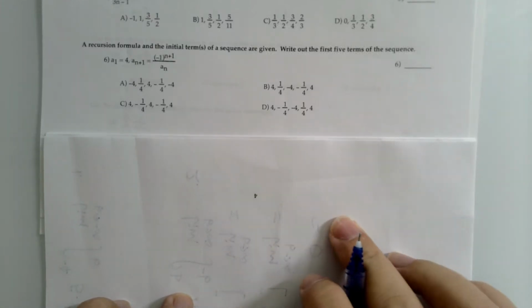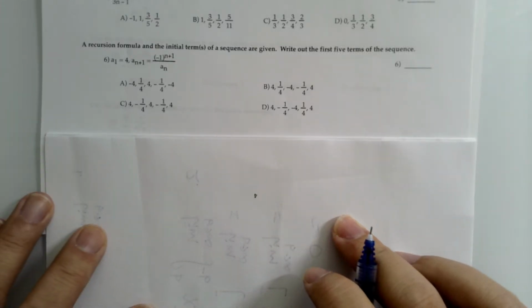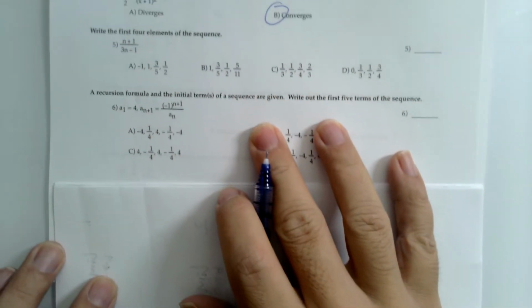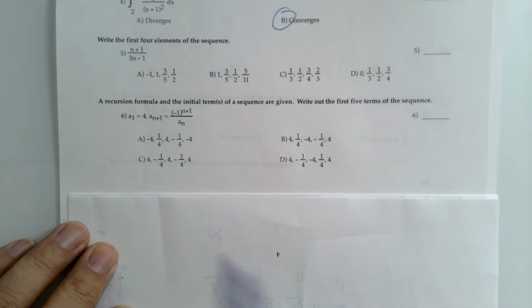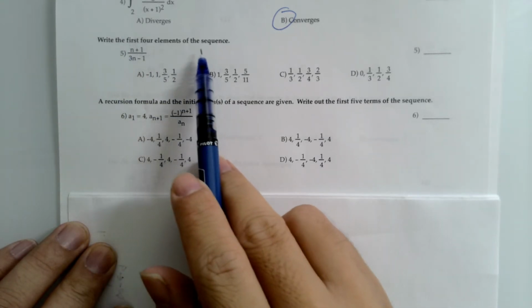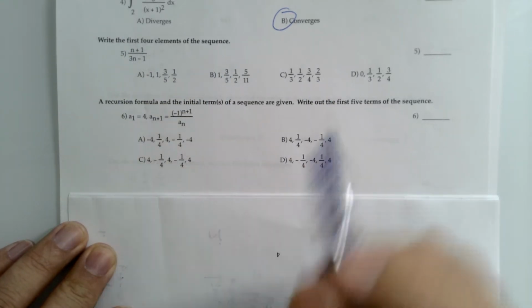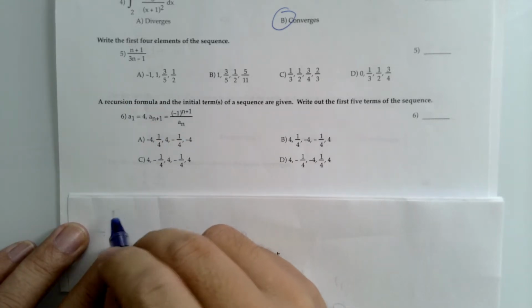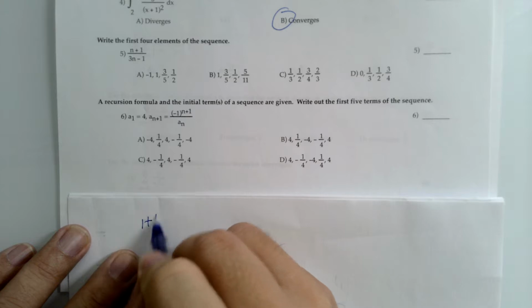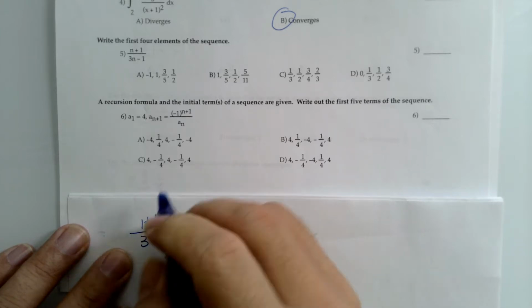Okay, so now let's look at a couple of sequence and series problems. Should be very straightforward. So this one is: write the first four elements of the sequence. When n equals 1, you're going to have 1 plus 1 over 3 minus 1.